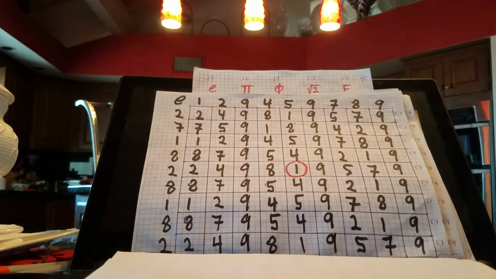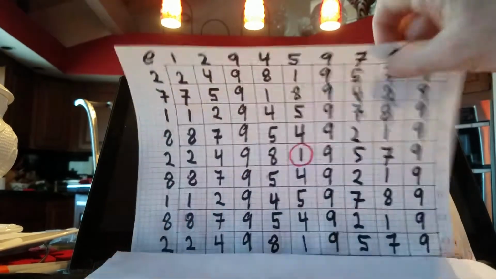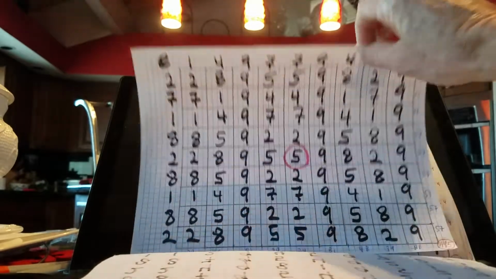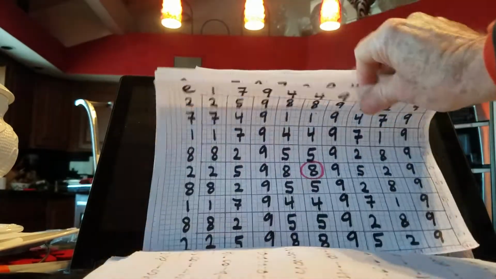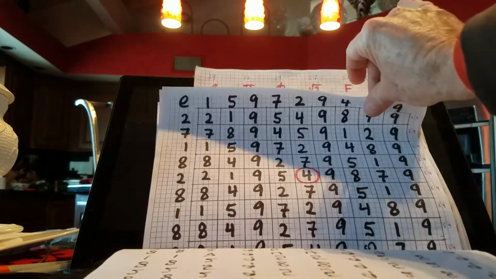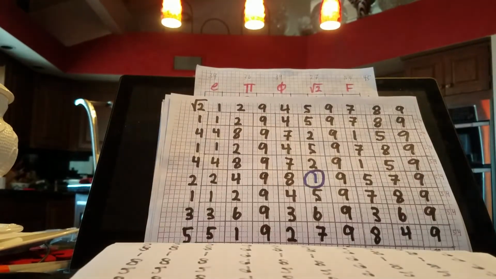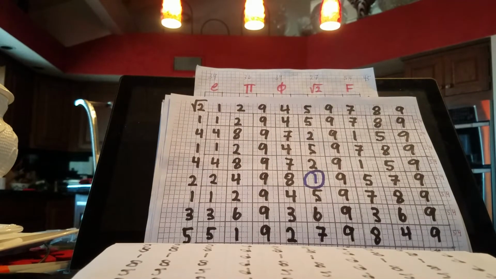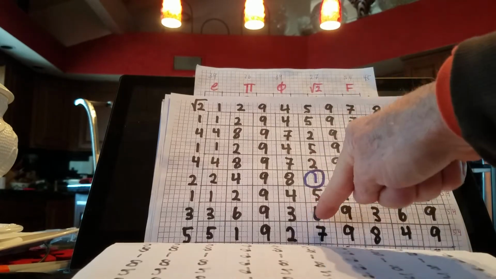Let's see what happens if we do it with this one. This is E. 7, 2, 7, 2, 7, 2. So that's how that one works. Well, they're all going to have that in that spot. That's the whole point.